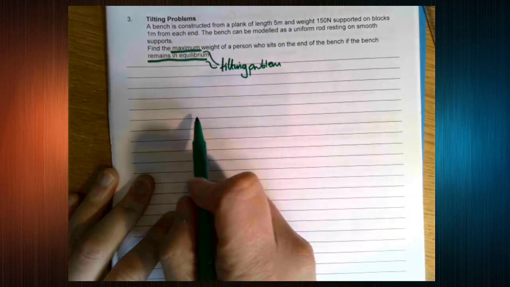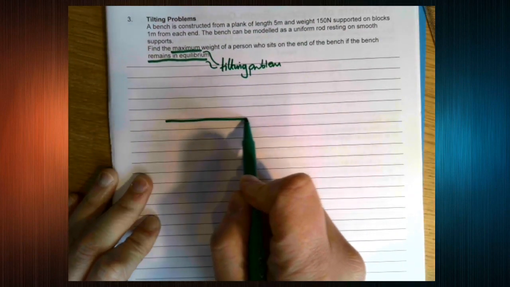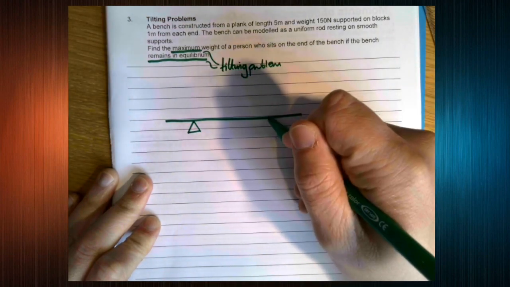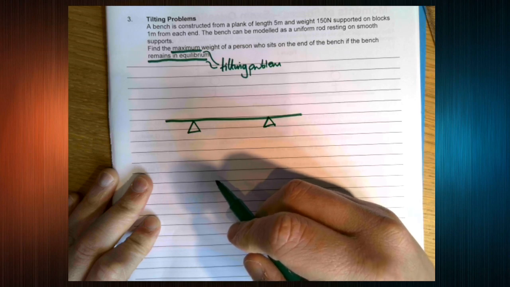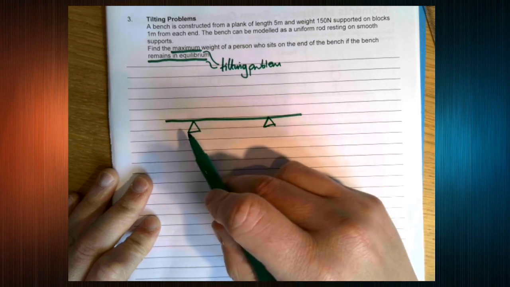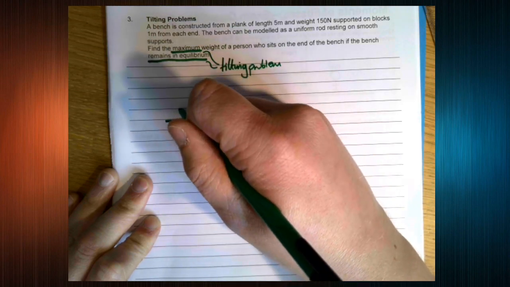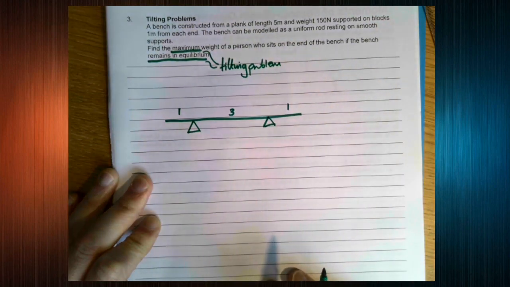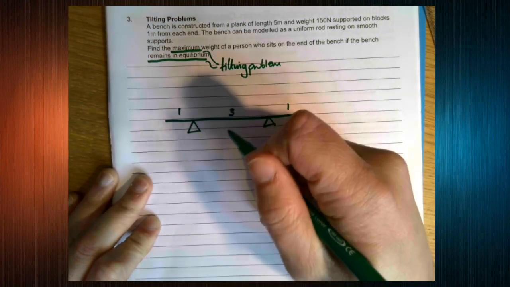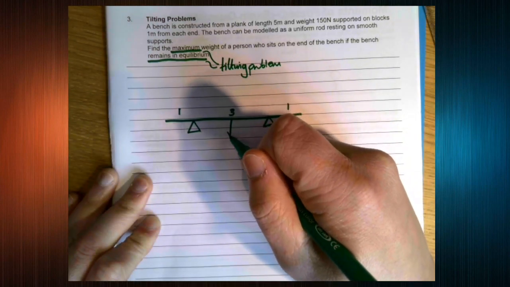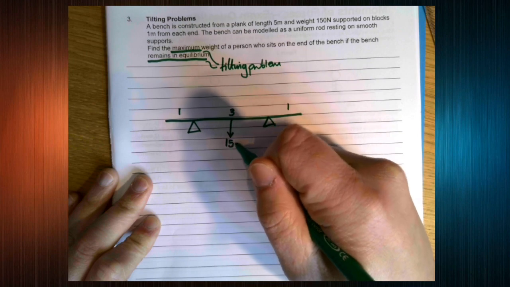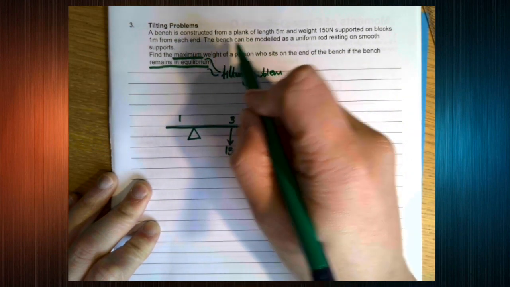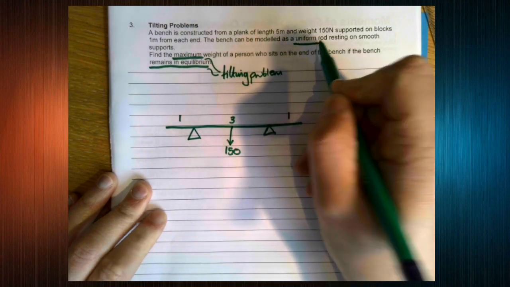So we have our bench, our dimensions, and we know that the center of mass is in the middle. How do we know the center of mass is in the middle? It is a uniform rod.